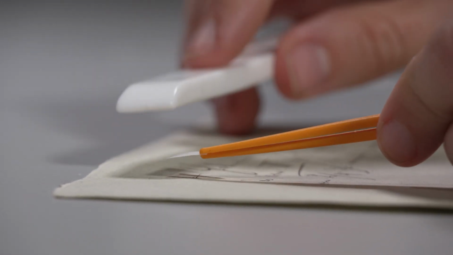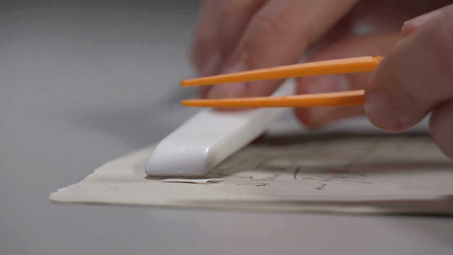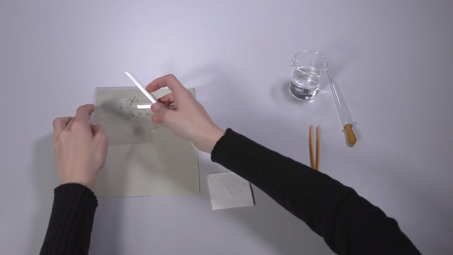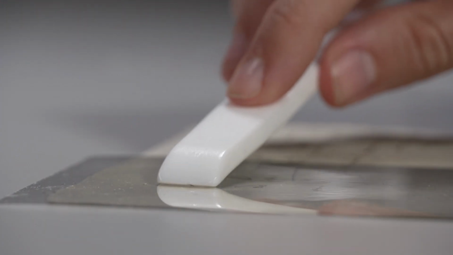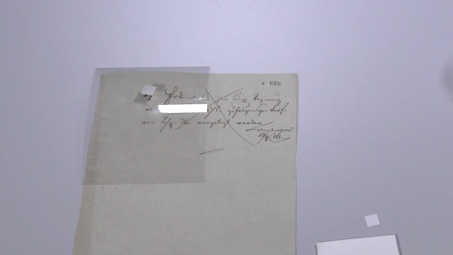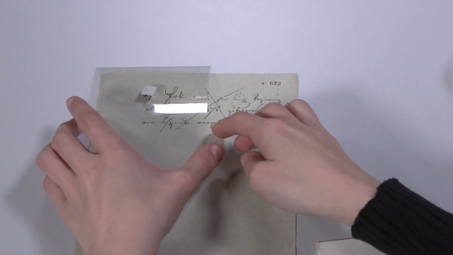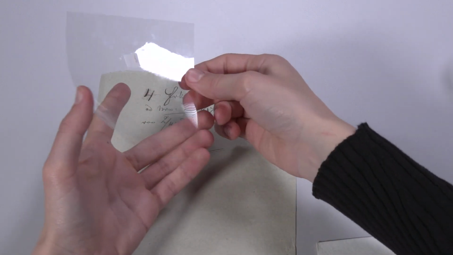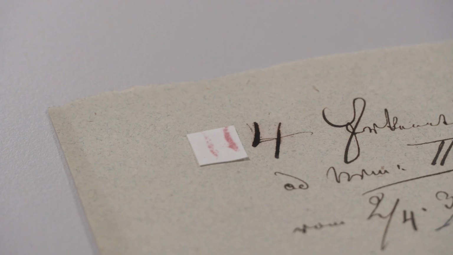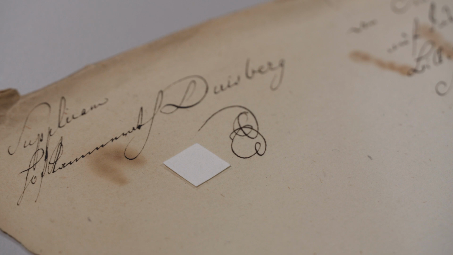Afterward, the paper is placed on the testing area, covered with film, and lightly pressed for 30 seconds. If the test result is positive, the color of the test paper changes to magenta. In the absence of iron 2 ions, the test paper remains white.